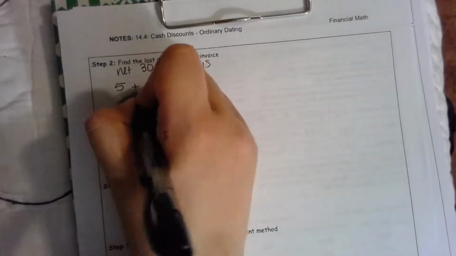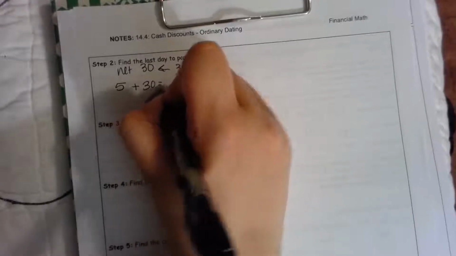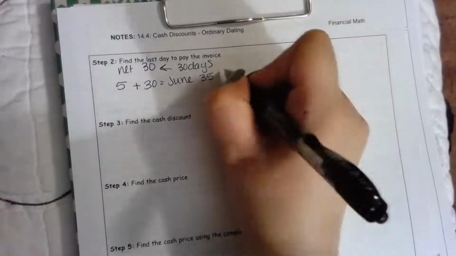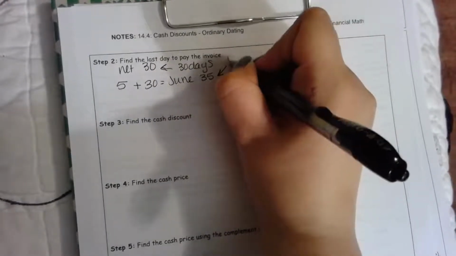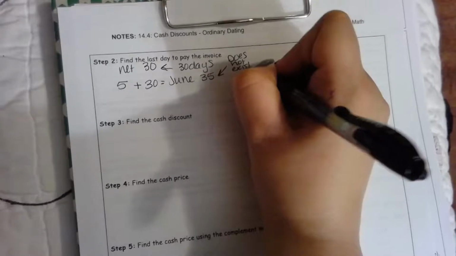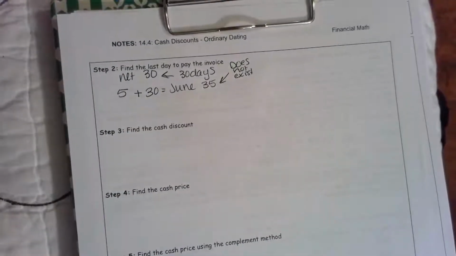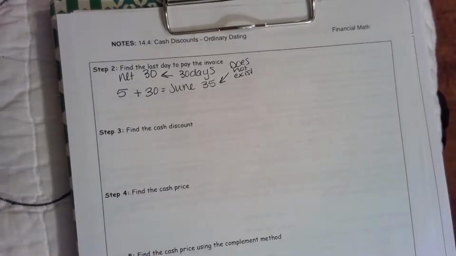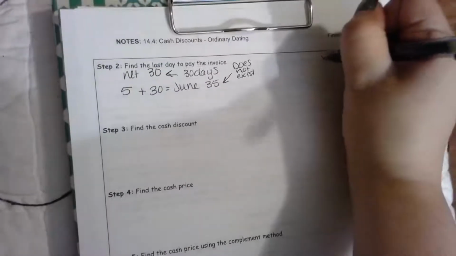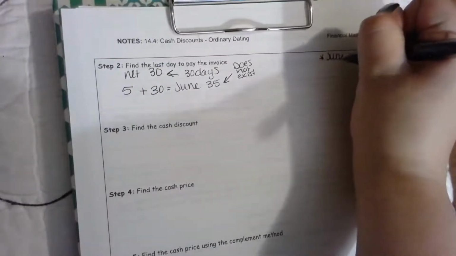and you have 30 days, well, then that would give you June 35th. But we all know that that does not exist. So, obviously, if you have 35 days within June 35th, then you used up the whole month of June and you've gone into July. Well, a little note is that June has 30 days in a month.